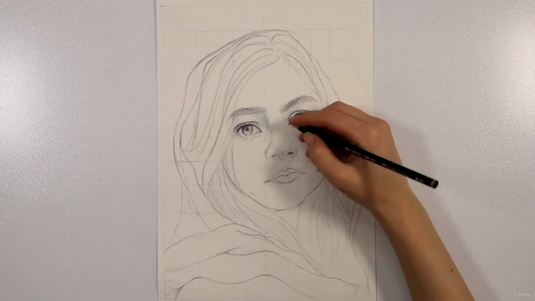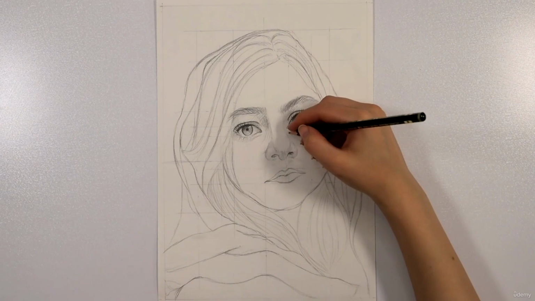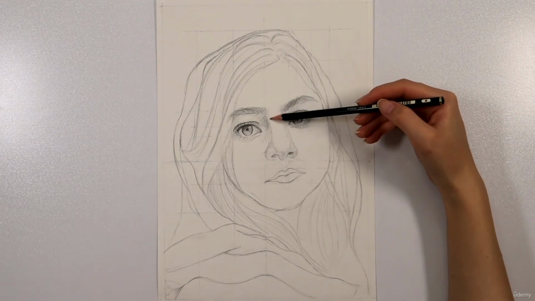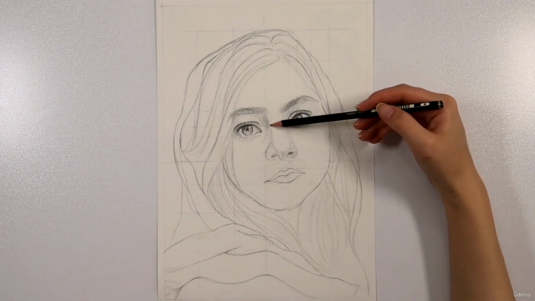You want to curve your lines according to the shape. We're building that part that connects to the eyes, and now we add hatchers between the eyebrows in order to create the dimension of the nose a little bit more.